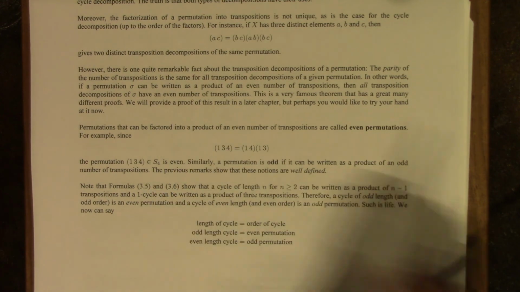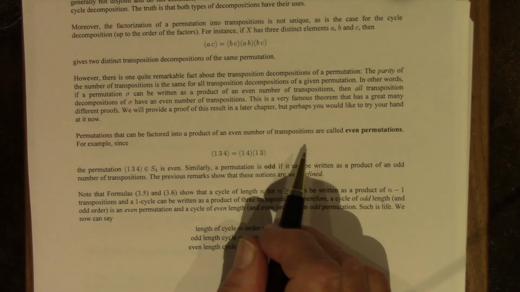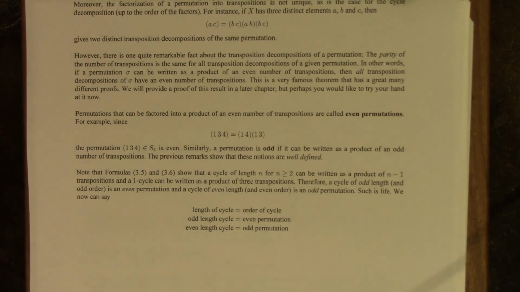So a permutation that can be factored into a product of an even number of transpositions is called an even permutation. That definition is well defined because of what we just said. If one decomposition has an even number of factors, they all do. Similarly, a permutation is odd if it can be written as a product of an odd number of transpositions.